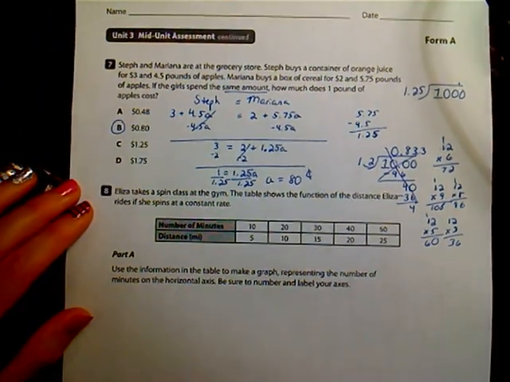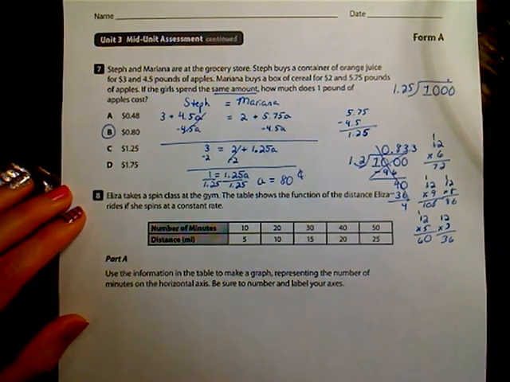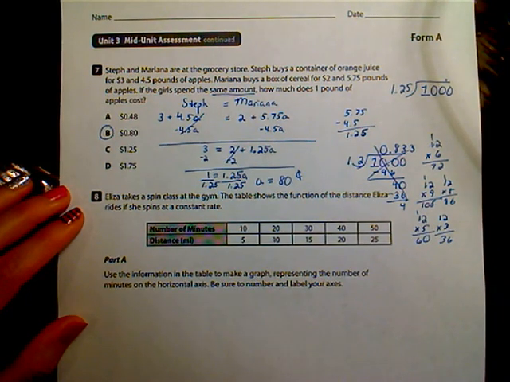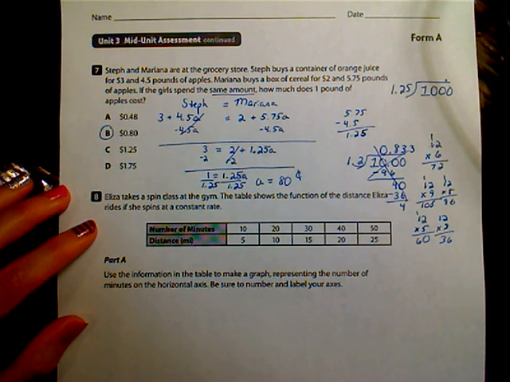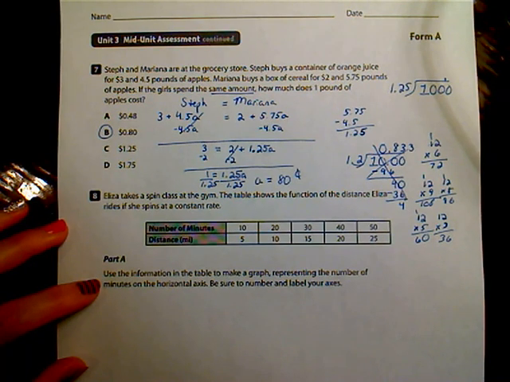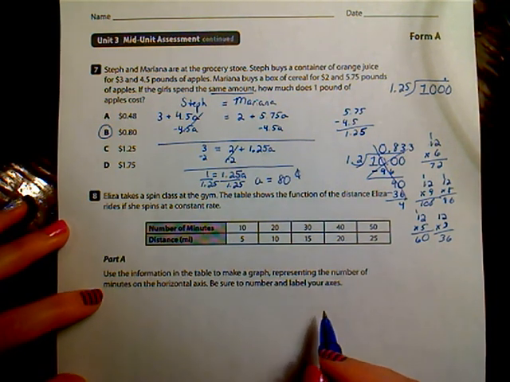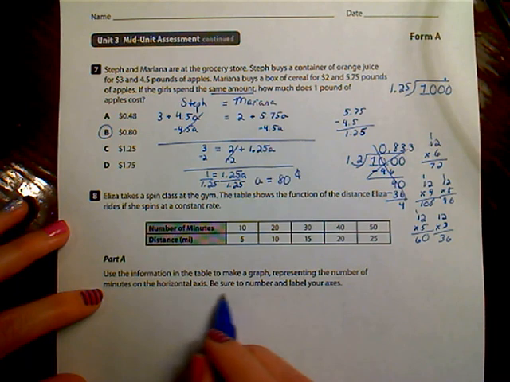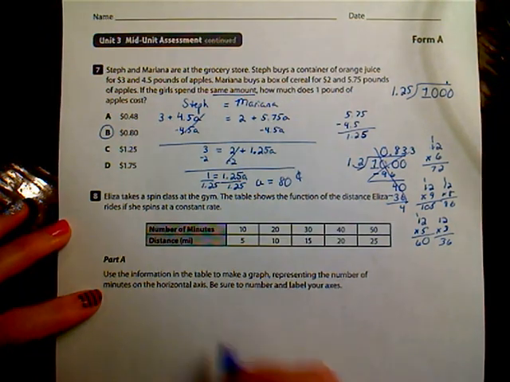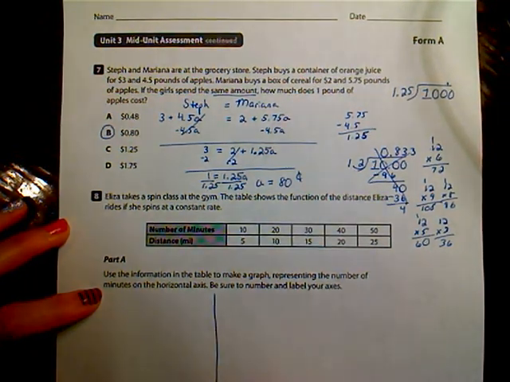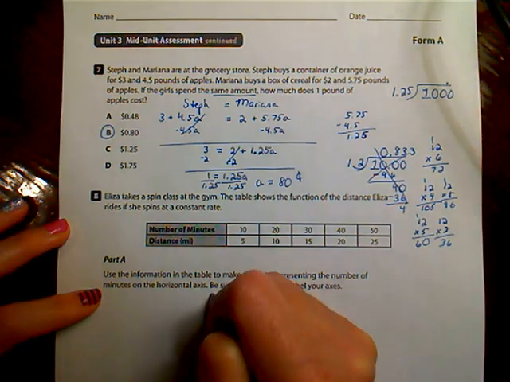And the last one, number 8. Eliza takes a spin class. The table shows the function of the distance Eliza rides if she spins at a constant rate. Use the information in the table to make a graph representing the number of minutes on the horizontal axis. Be sure to label your axis. Okay, so we could use graph paper, or maybe we can just make a little graph right here.